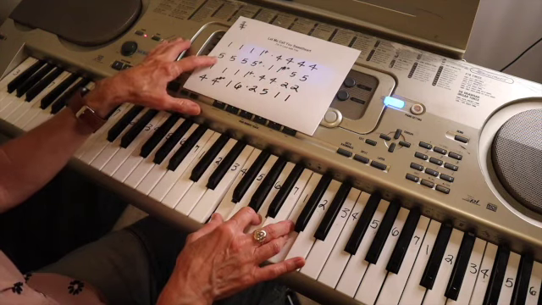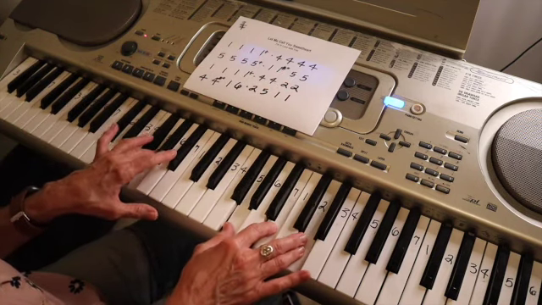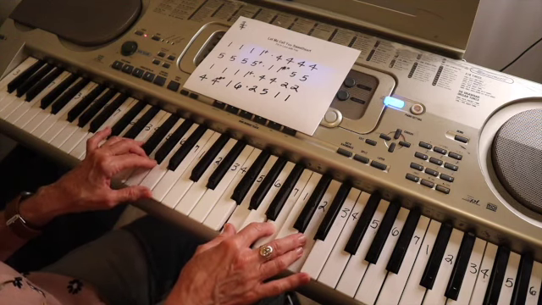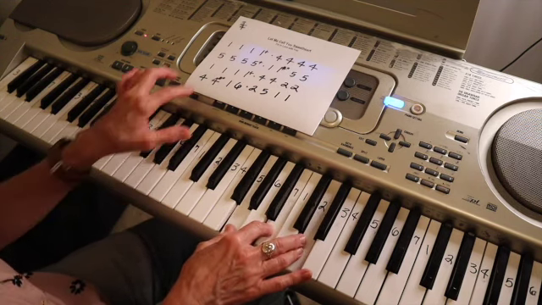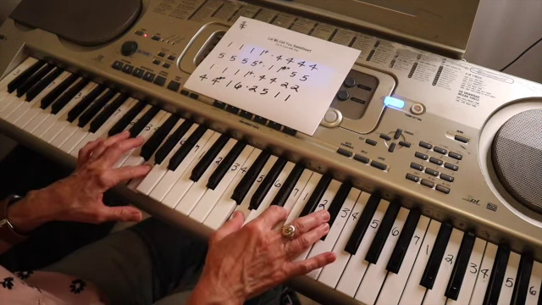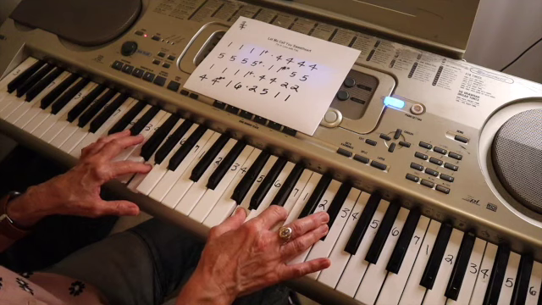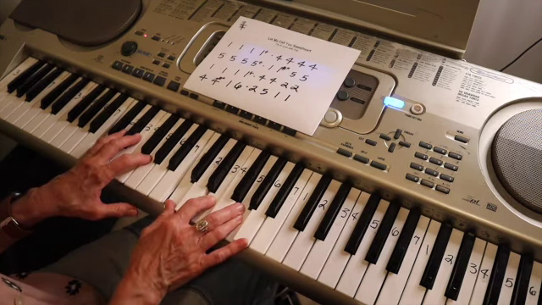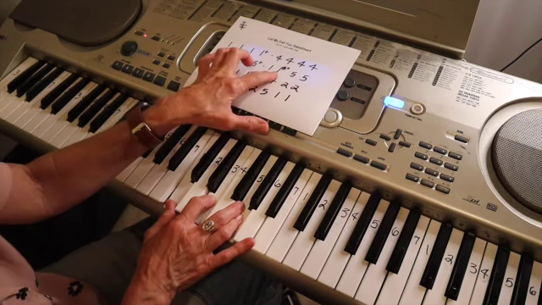Now we're going to the second line. We're going to 5s. 1, 2, 3. 5 augmented. Now we're playing a 1 chord. 1, 2, 3. A 1 sharp diminished.